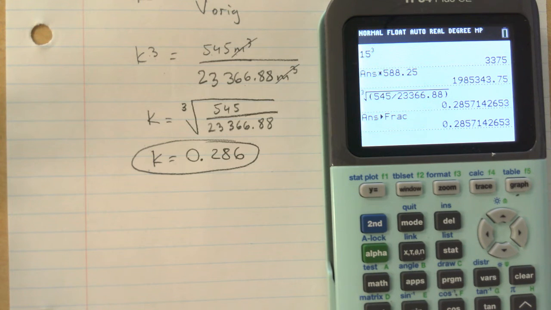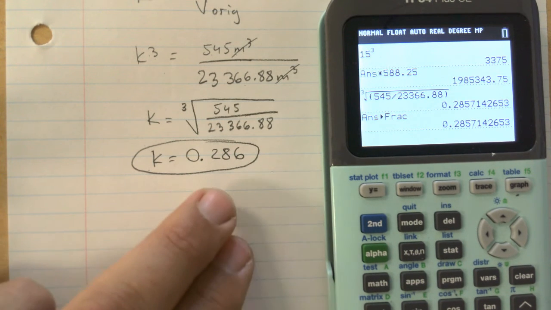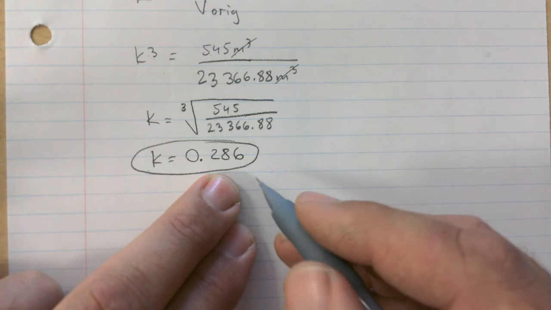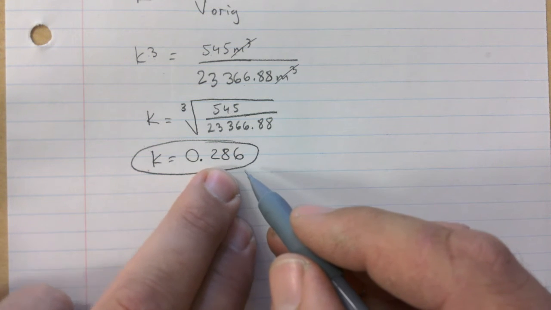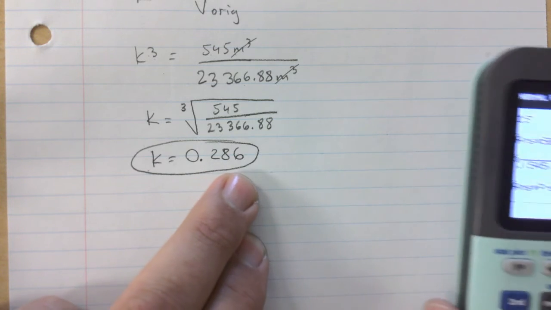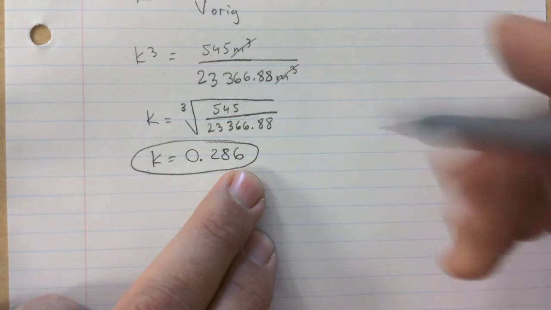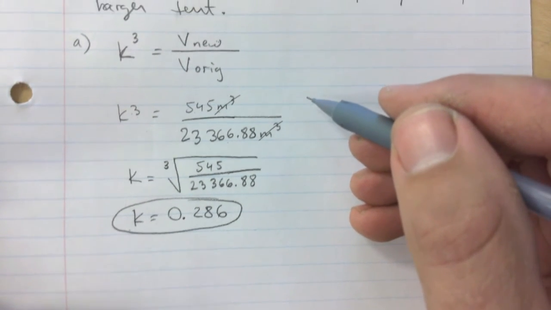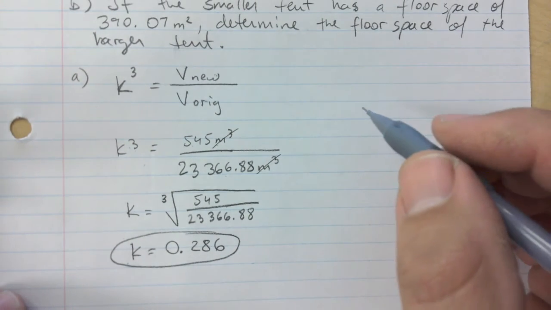See? I tried that, it can't. So you just leave it like that. 0.29 would have been acceptable as well, as long as you round to the correct decimals, right? So that's A. We're done.